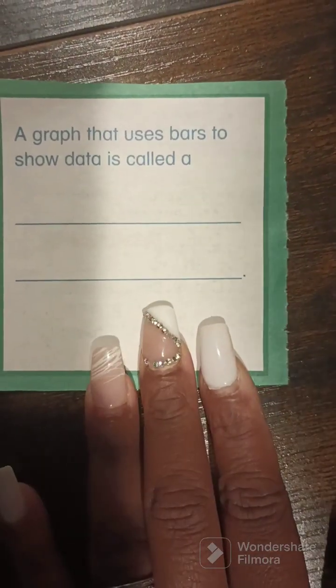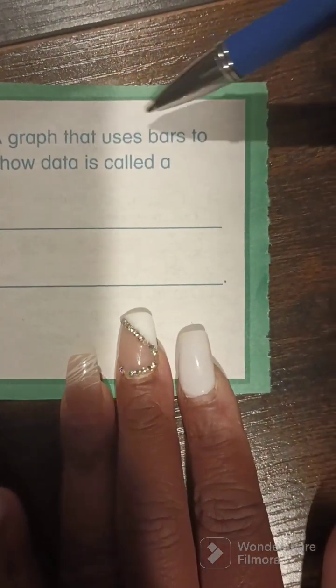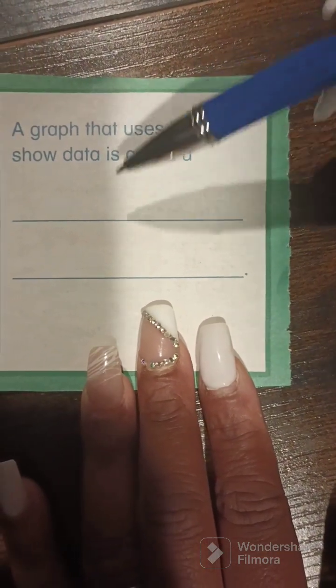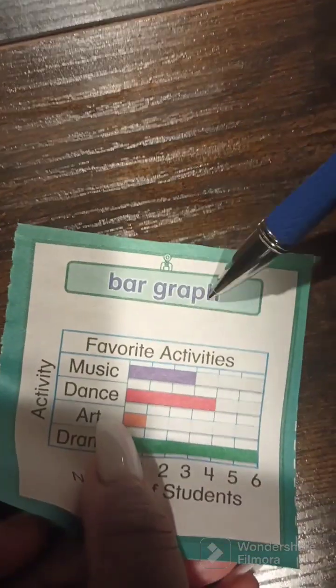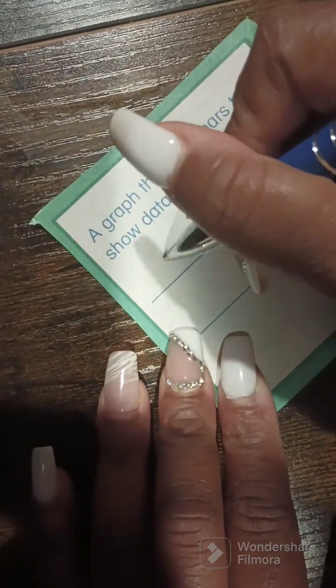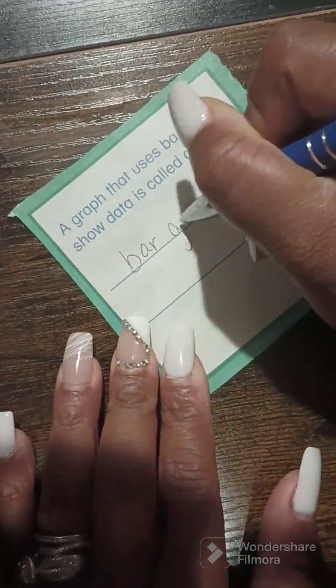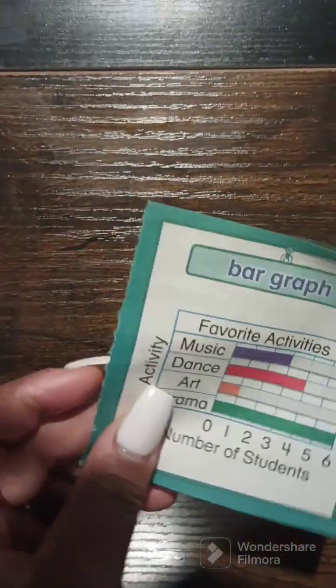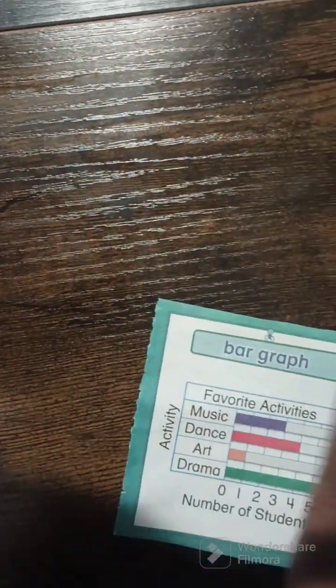On the back of this card, we have the definition for bar graph. It says a graph that uses bars to show data is called, you're going to plug in your bar graph word here. So go ahead, class, and write in bar graph. You will be using these as notes. So pay attention and get it copied down for me.